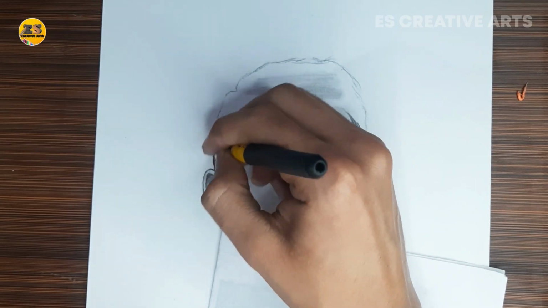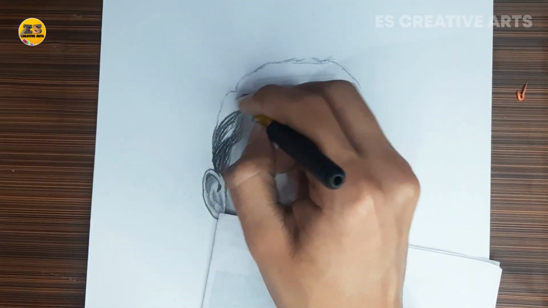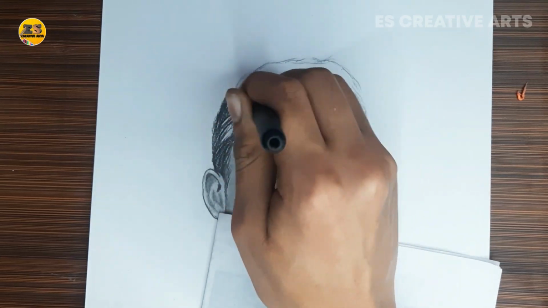Now I will use 10B pencil to create dark hairs. Sharpen the pencil and then apply the strokes.